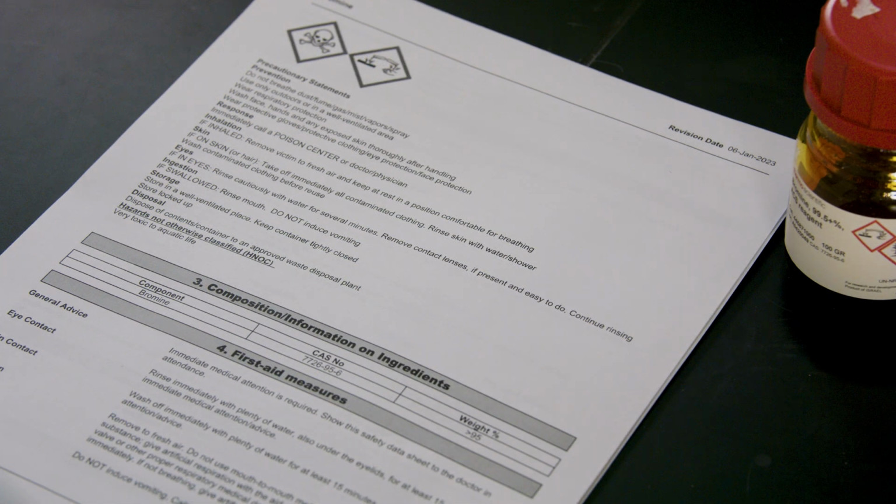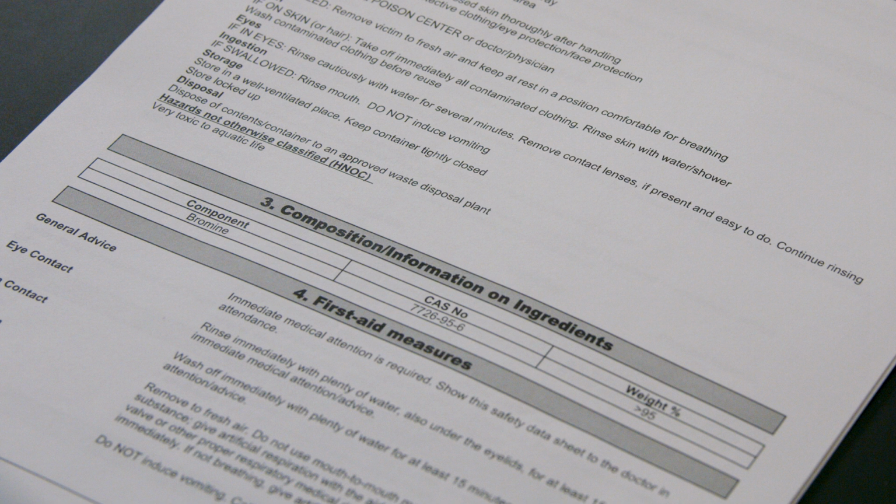Section 4, First Aid Measures, is important for emergencies. Here, you'll learn what to do in case of exposure to the chemical. It provides step-by-step instructions on how to respond to different types of exposure, like skin contact or inhalation.